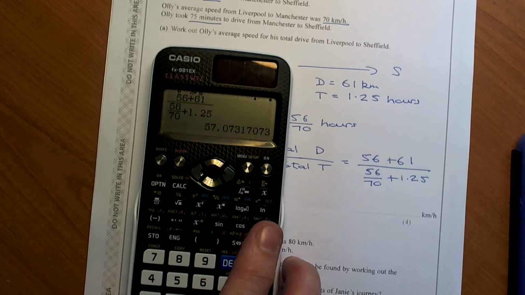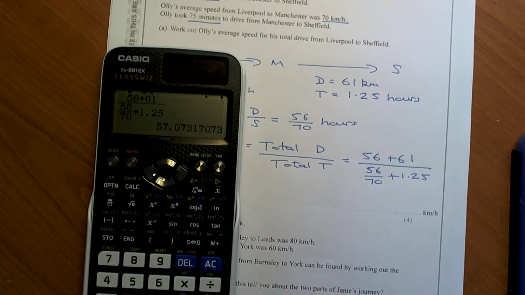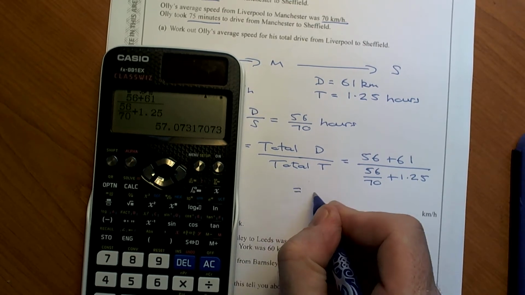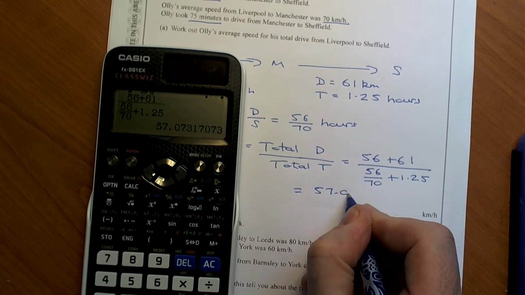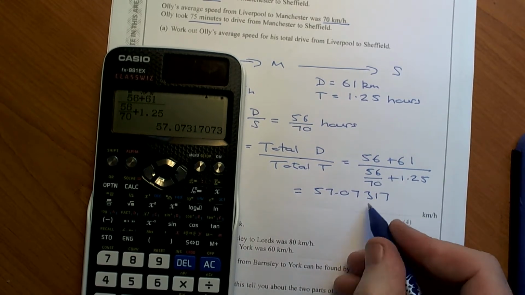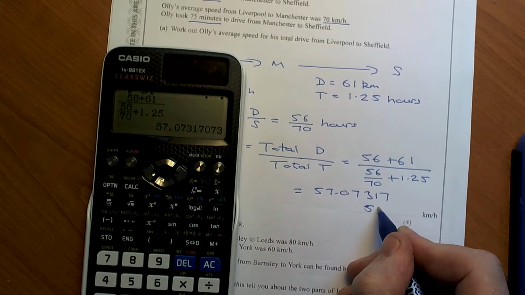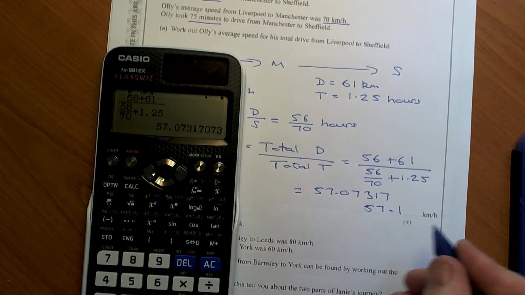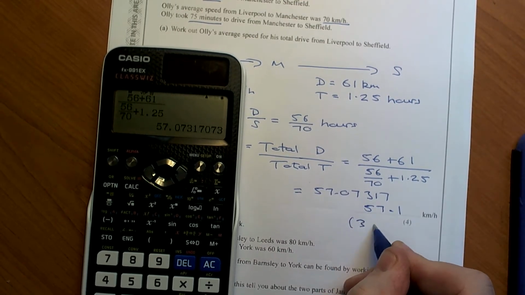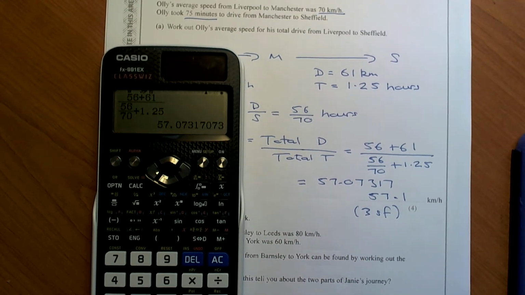Equals, press S to D, and our answer is 57.0731. So equals 57.07317. I'm going to round this. It doesn't tell us how to round, so I'm going to write 57.1, and then I'm going to show here how I've rounded this to 3 significant figures.